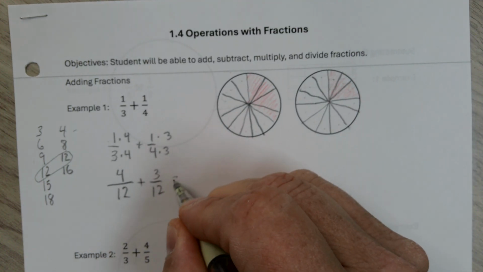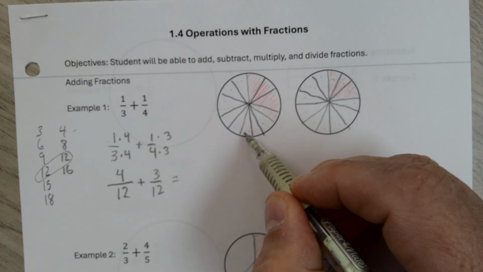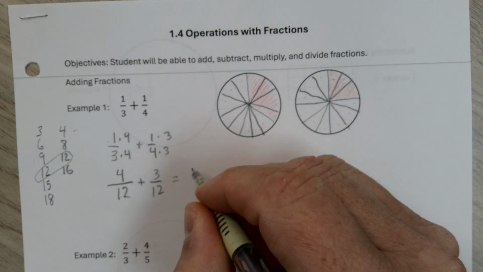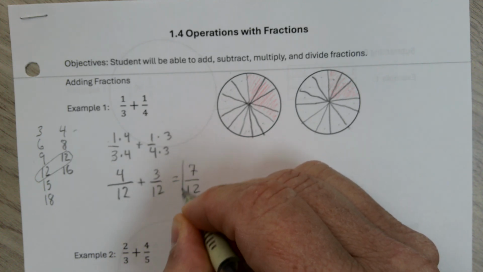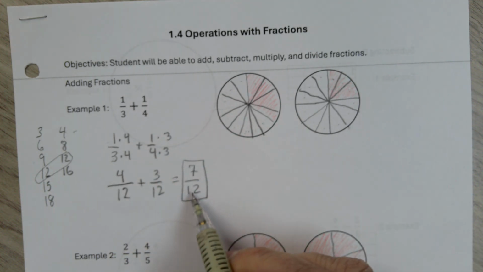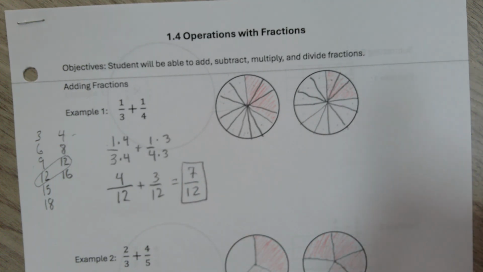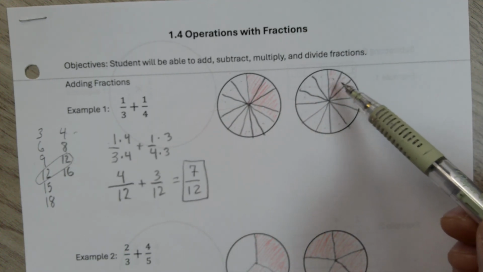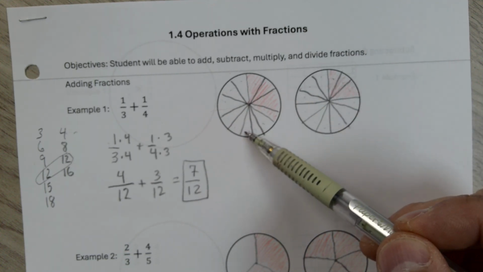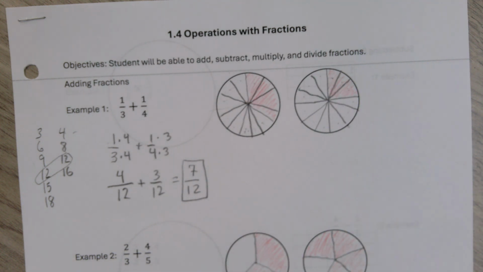So then how much pie do we have? Well, if I take these 3 pieces and put them over here, you can see you'll have 7 out of 12 pieces. In other words, you add the numerators. The denominator does not change when you're adding. You only add the tops because it's still 12 pieces total in one pie, right? If I move these 3 pieces over, we can see there are now 7 out of 12 pieces.